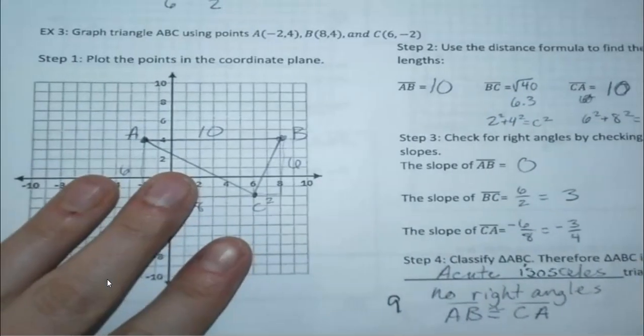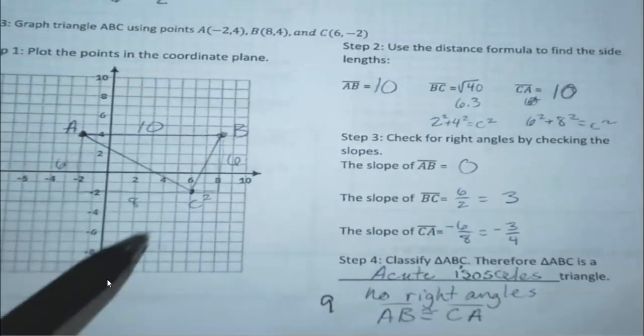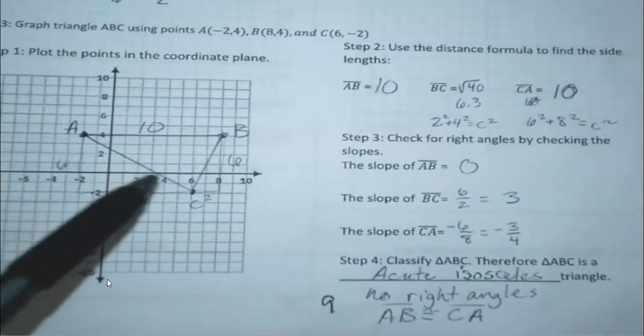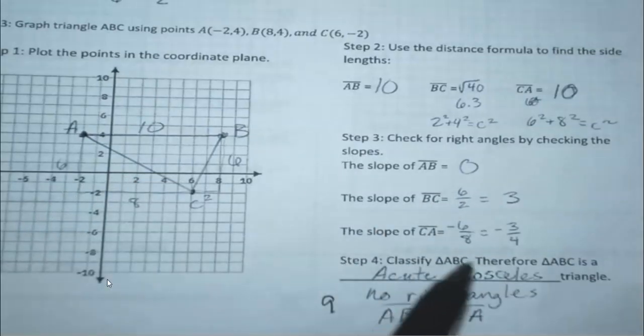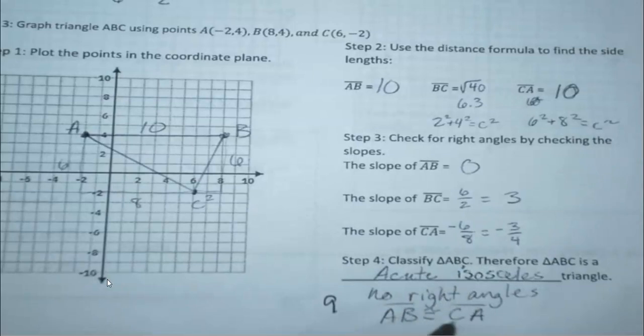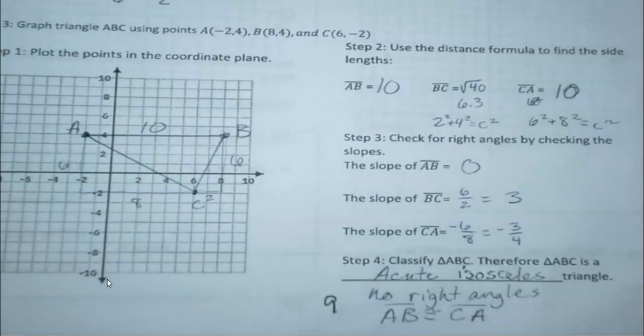This is what those final answers should look like. These are congruent, 10 and 10. This side is 6.3. So it's isosceles because AB and CA are congruent. And it's acute because there are no right angles and there are no obtuse angles either.